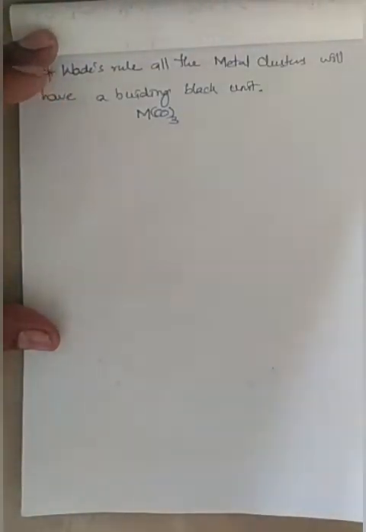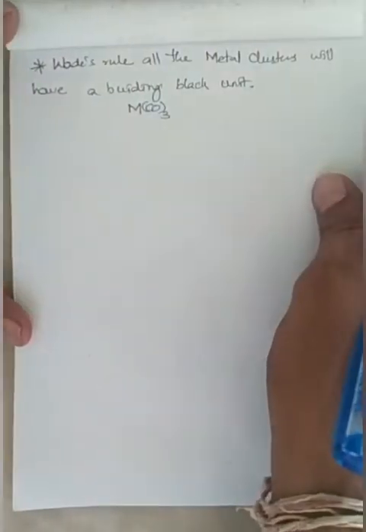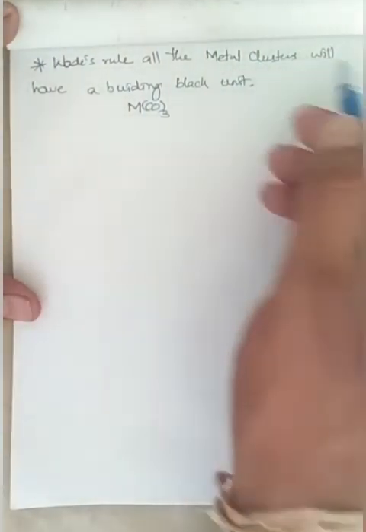Tricarbonyl metal will be the building block unit that exists in the metal clusters, right?